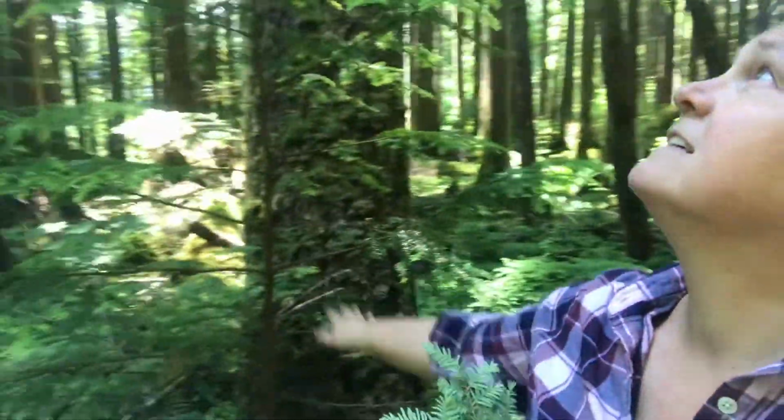A lot of this is second growth forest, and so it's a younger looking forest. I'm looking at some of the younger trees, like these little hemlock growing up amongst some of the other trees. I also like the way the road winds its way back behind me. I might go ahead and take a picture of that.